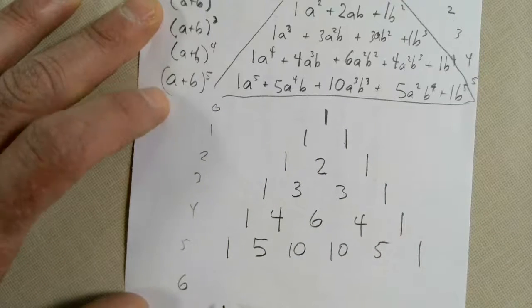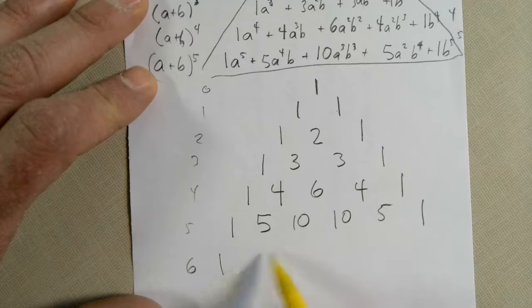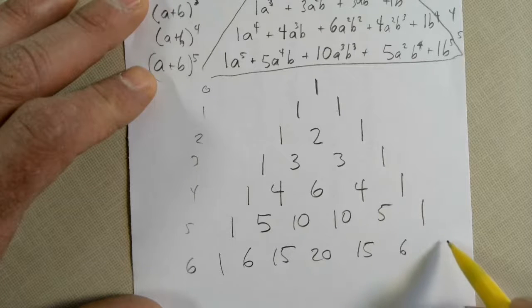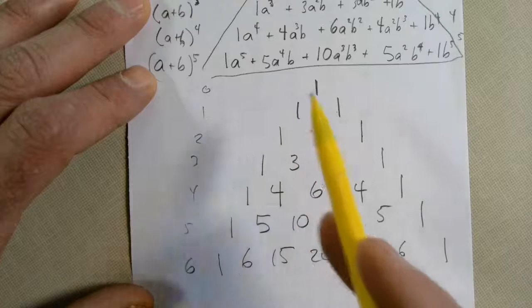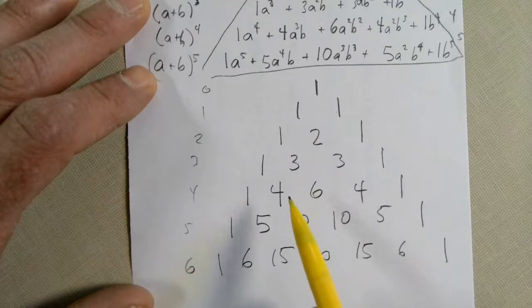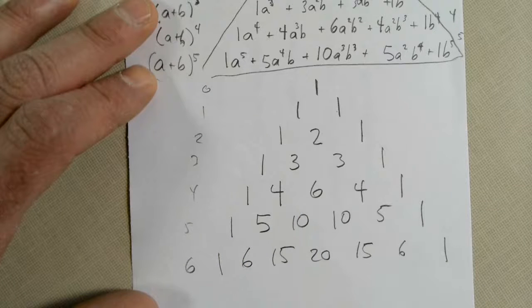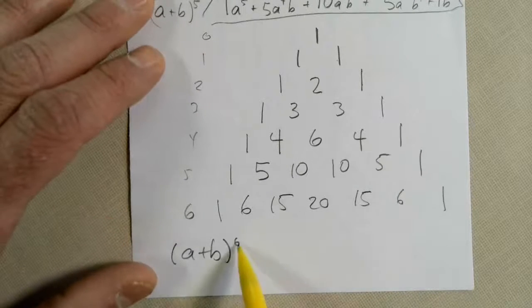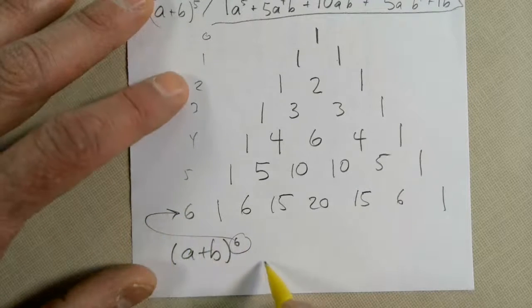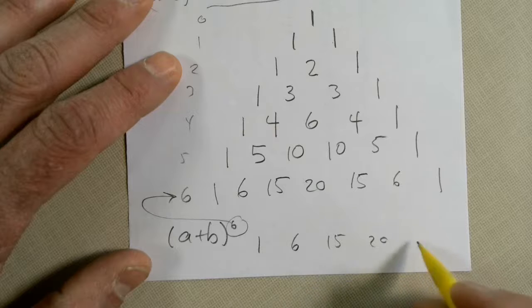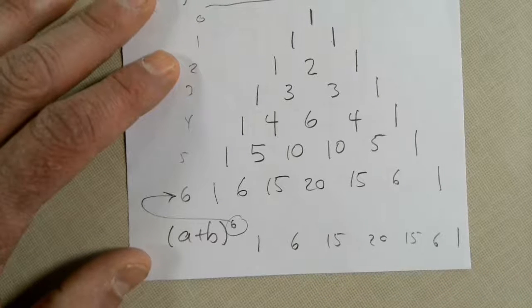What would row 6 be? See if you understand this enough yet. 1, 6, 15, 20, 15, 6, 1. These rows are the coefficients of the variables, or of each term, in order. It's amazing how this thing works. Watch. If I say, write out a plus b to the 6th power, then you look right here and you go to that row, and you immediately know what the coefficients are going to be. You know it's going to be 1, 6, 15, 20, 15, 6, and 1. You know it's going to be that.